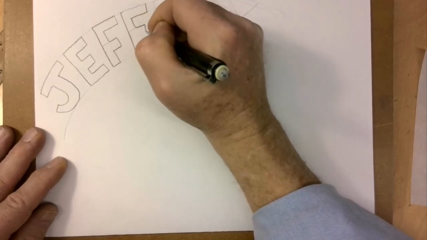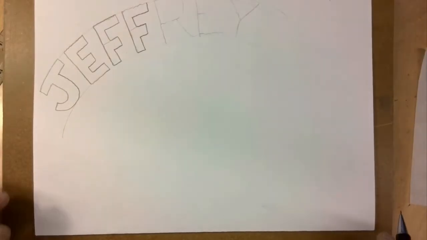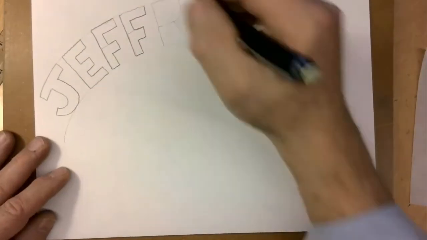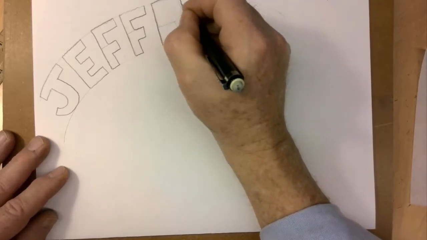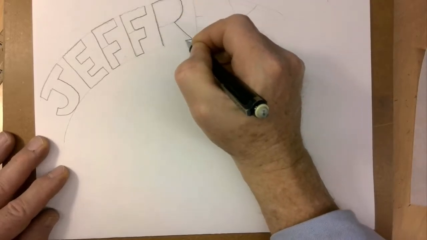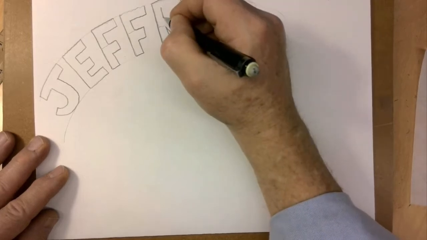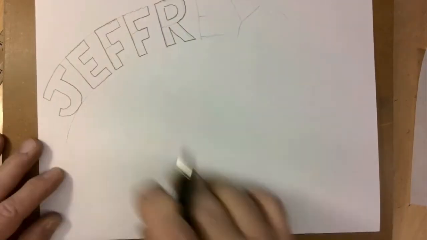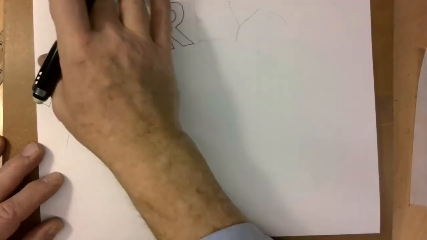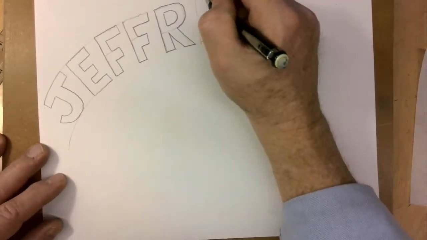So if you have a very short name like Al, make a longer one. You got to have some letters in there, at least 5 letters. Yes, you can have it any way you want it. You have it straight across the top. You can have it diagonal, up and down. I'm just curving mine just for fun.